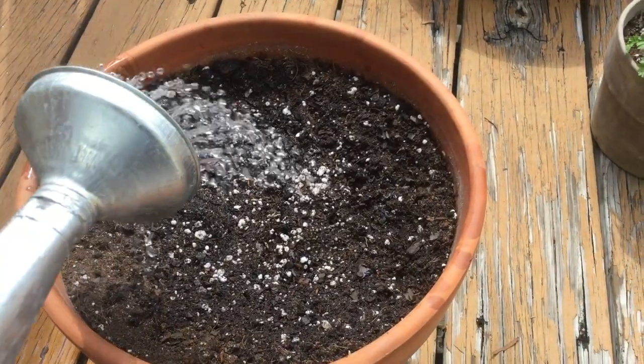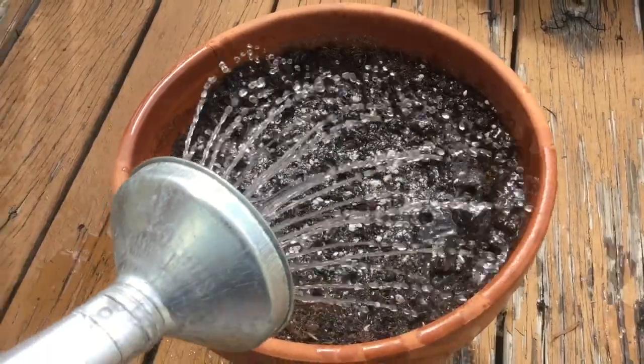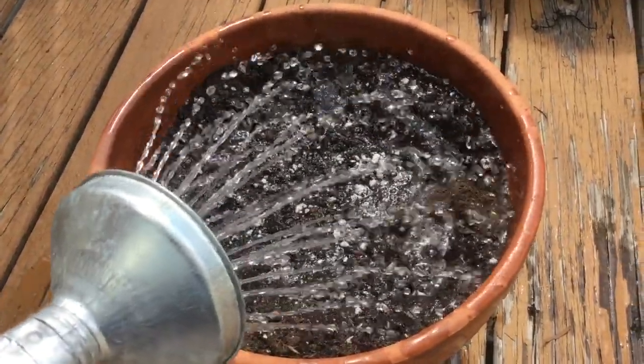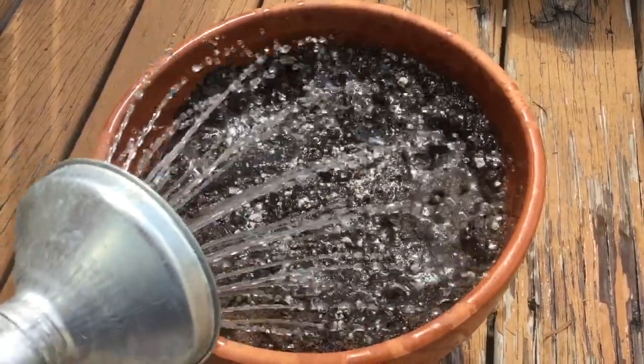Now I wonder, what will happen if I pour a lot of water on the pot at once? This would be like a bad storm or a prolonged downpour. I wonder if this soil can absorb all the water in my watering can.